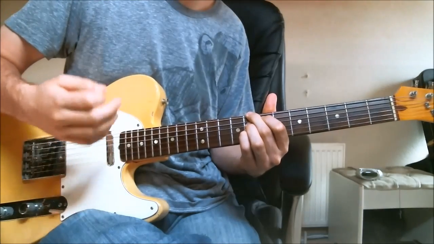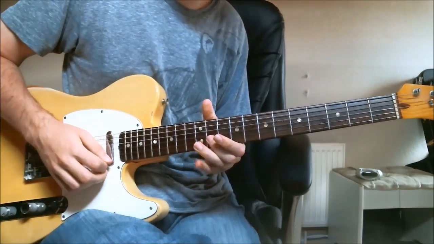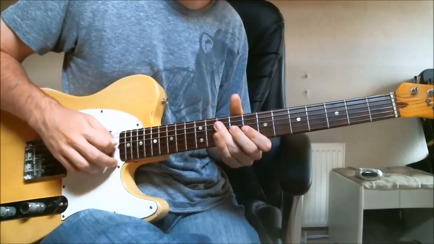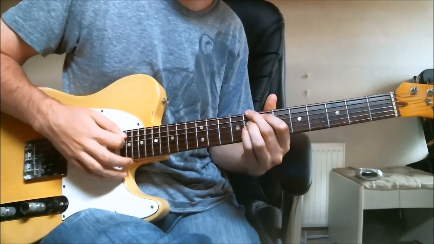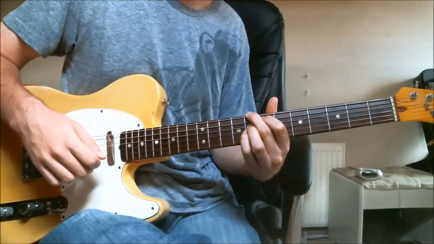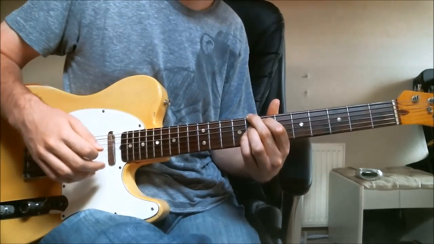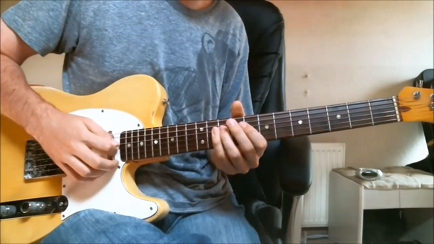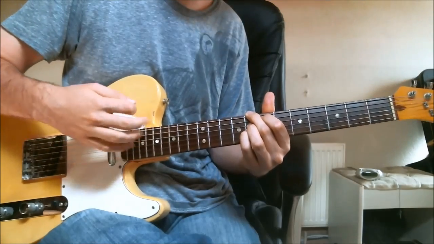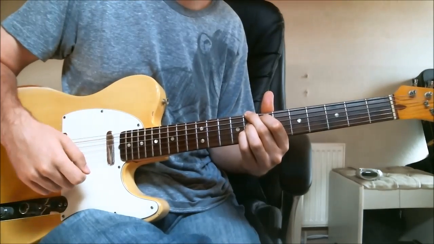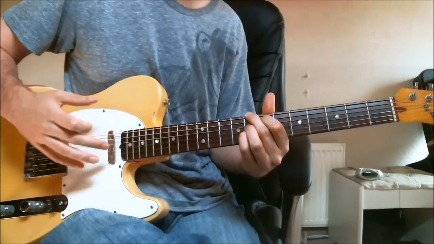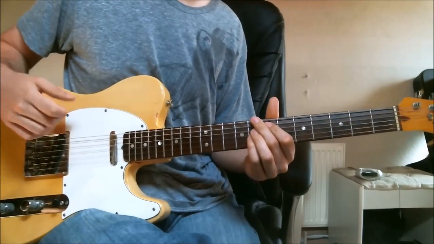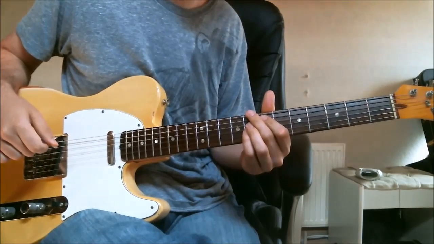But there's nothing to stop you playing licks that have the 3rd in there as well, more jazz style phrases. They'll work equally well as minor pentatonic scales, so that's why it's such a commonly used chord by different guitarists.